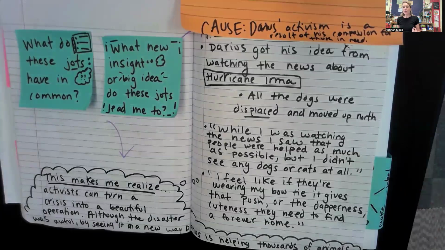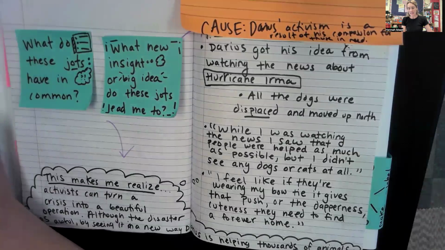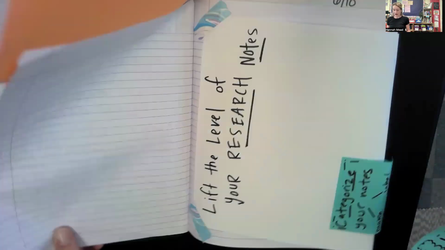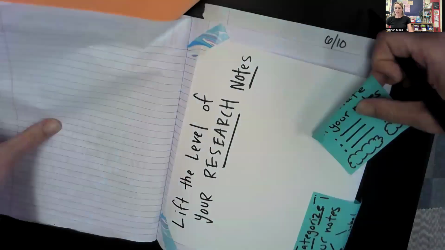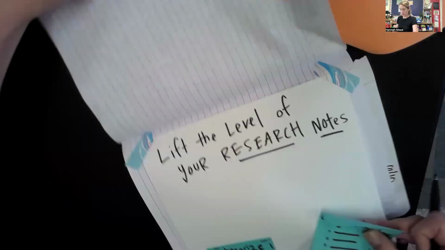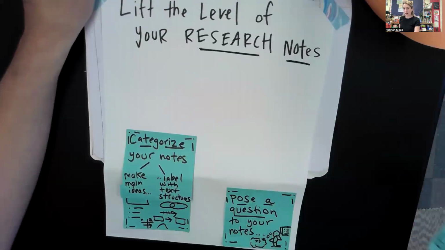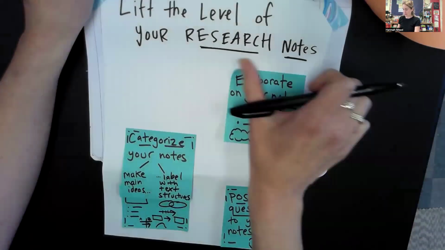So as you continue your research today, I want to encourage you to not just stop at jotting down facts, jotting down things that you're learning, but to take the time to stop and think about how you can lift the level of your notes. So I just showed you how you might categorize your notes using either main ideas or text structures. I showed you how you might elaborate on your notes.